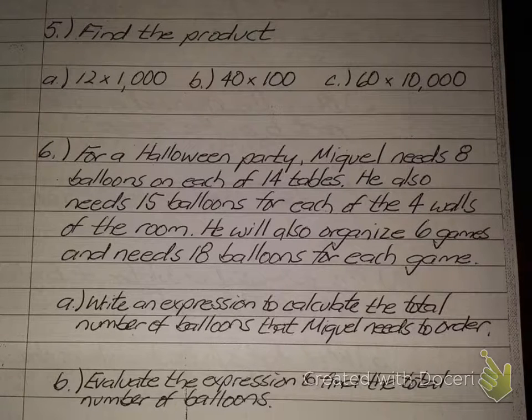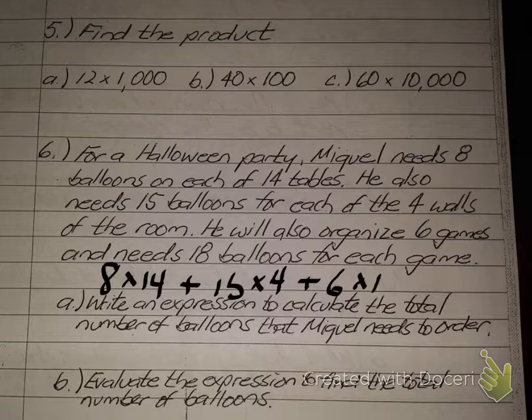Now for B, we're going to evaluate that expression. So our expression, we said, was 8 times 14 for the tables, plus we need 15 times 4 for the walls, plus we're going to need 6 times 18 for the games.